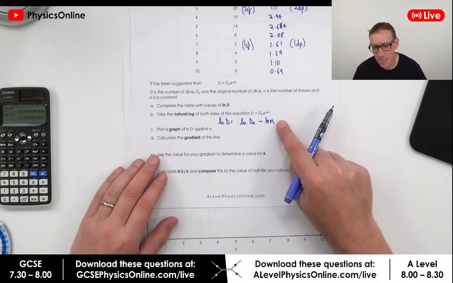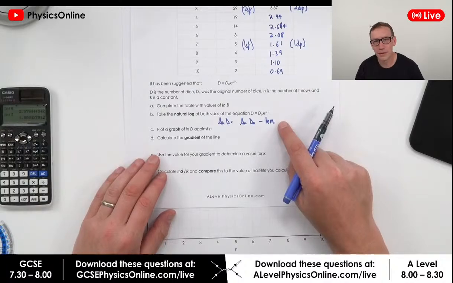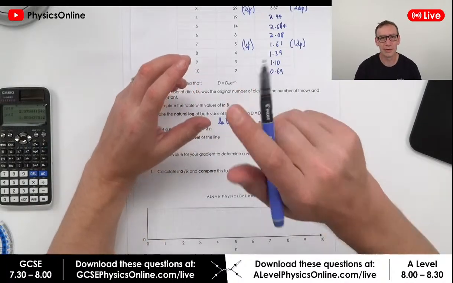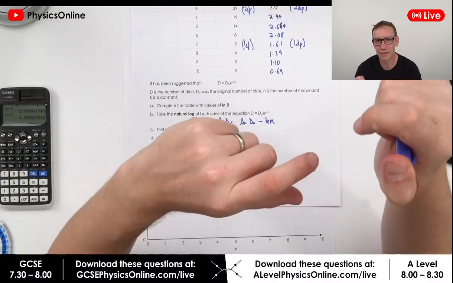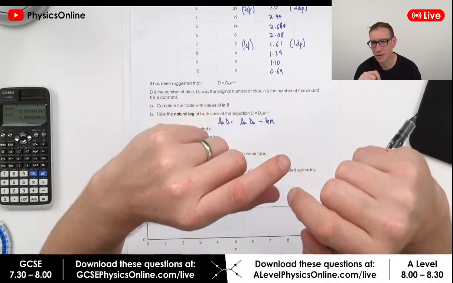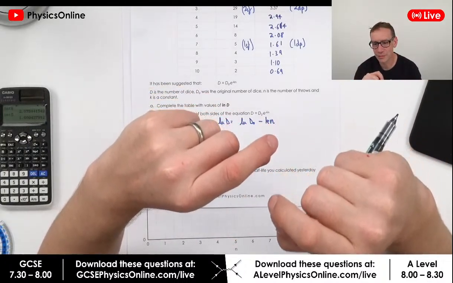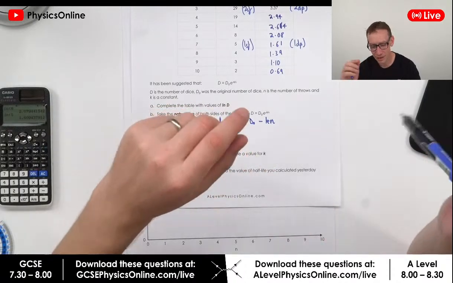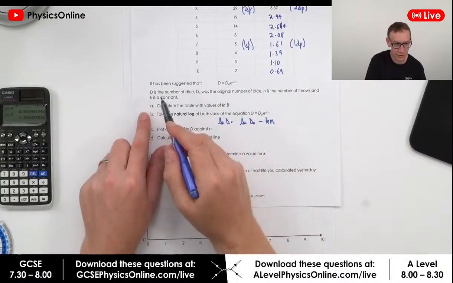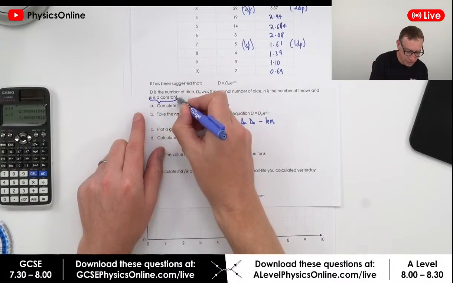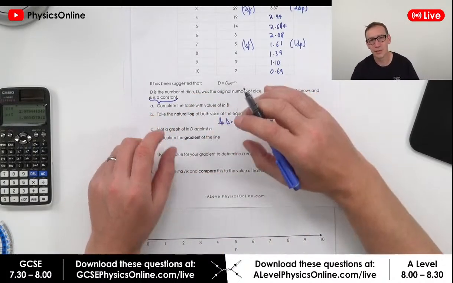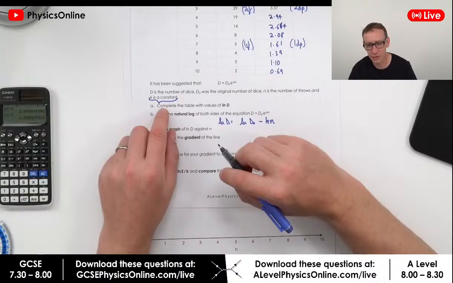Do people want me to explain the rules for logs in terms of significant figures and decimal places? If you want me to, I can go over that now. Okay, what's k? k is just a constant. It says over here that for this particular dice, when we take out a third of the dice, k is just a constant for that.